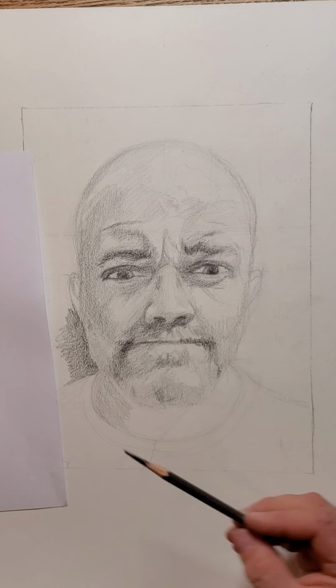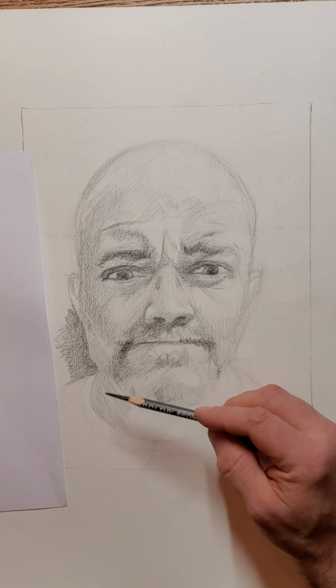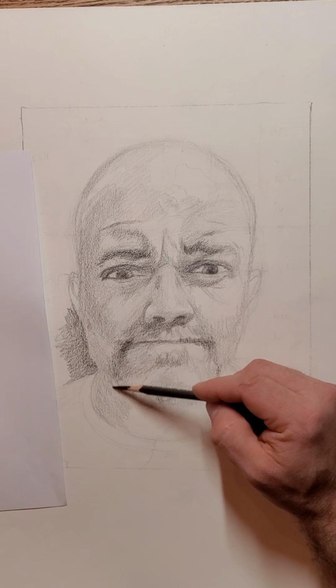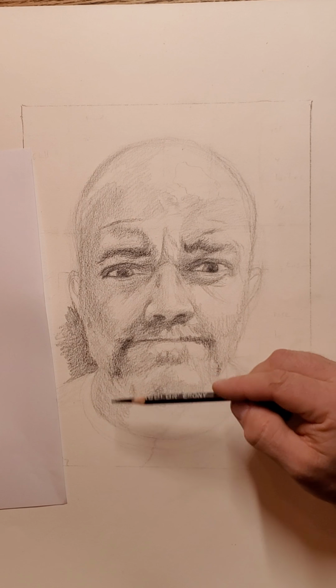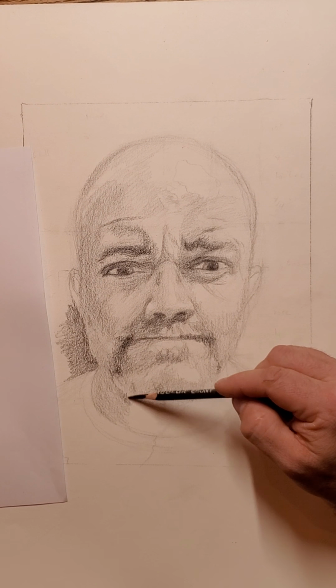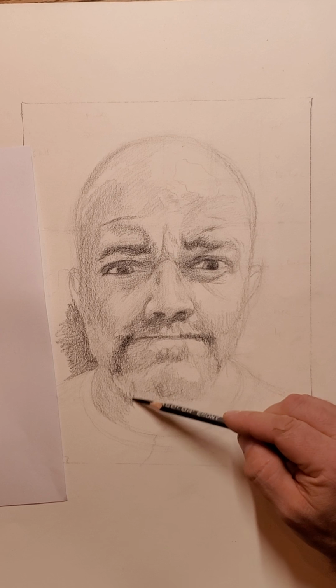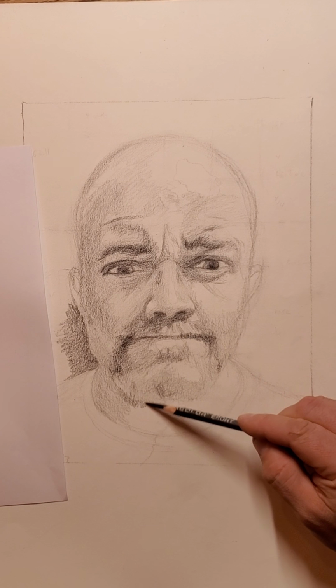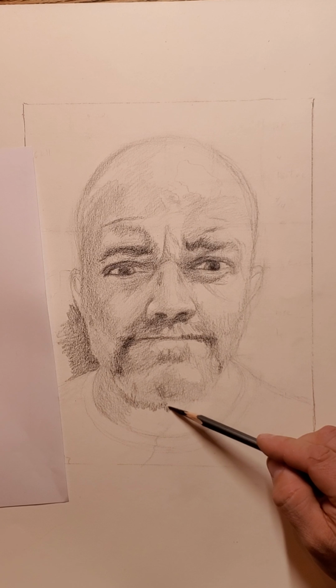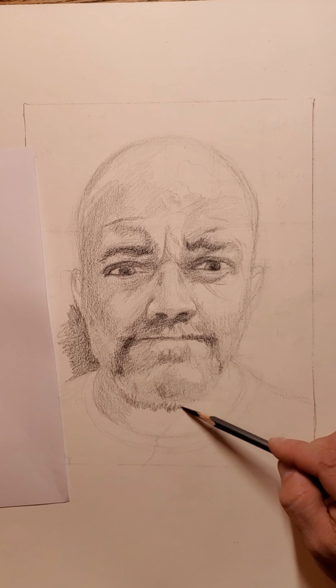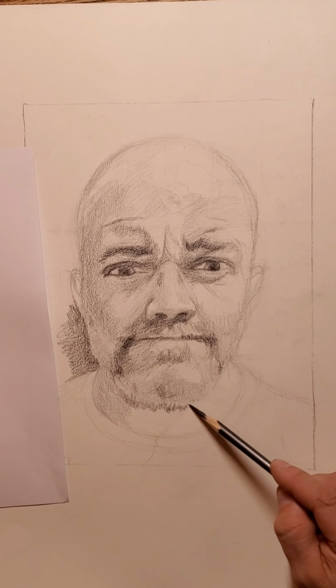So once we get to about right here, some of these darker areas, then the beard starts to become lighter than the background. And that starts to become particularly useful to make the three-dimensional illusion come to life.